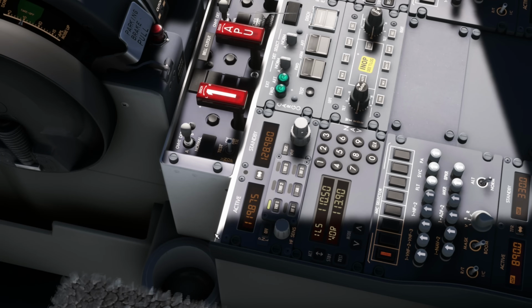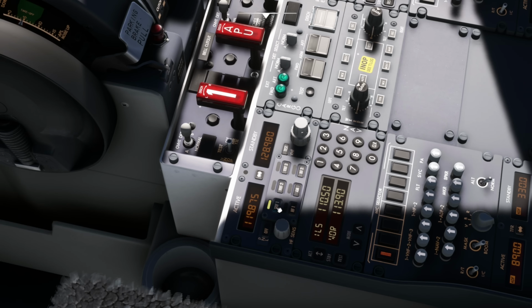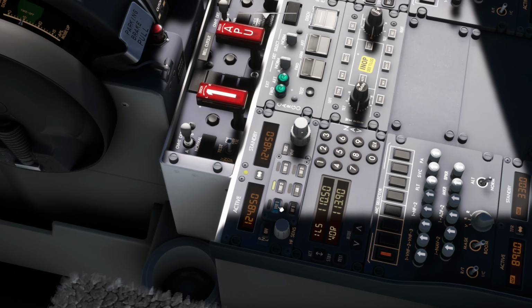One thing I suppose we need to keep in mind is our push to talk settings as well, because if you imagine you're using VHF1 to tune Unicom and you're using VHF2 to tune your BeyondATC frequencies, if you start using the same push to talk button for VATSIM as you do BeyondATC, every time you talk to BeyondATC you're going to be broadcasting on Unicom. I can't imagine that going down very well with the other pilots, so you're going to want to set a separate push to talk. So there's a few things to consider.